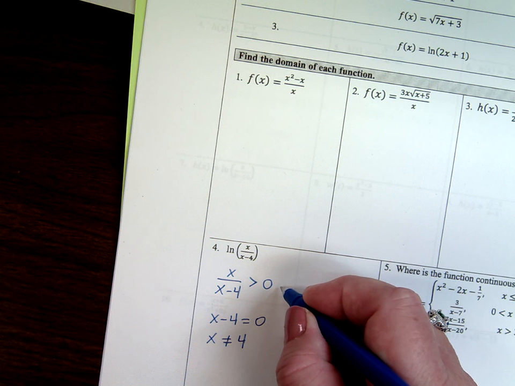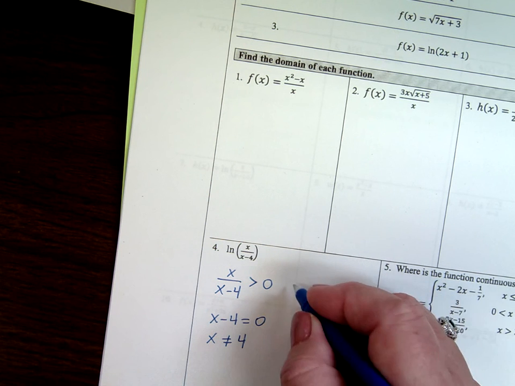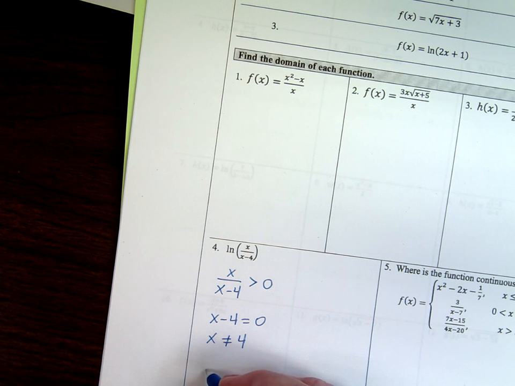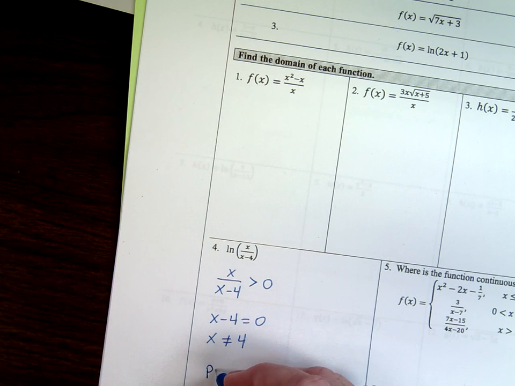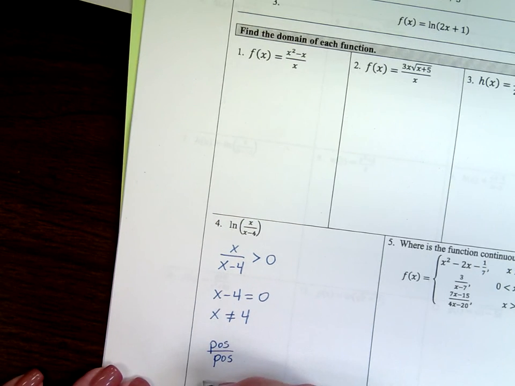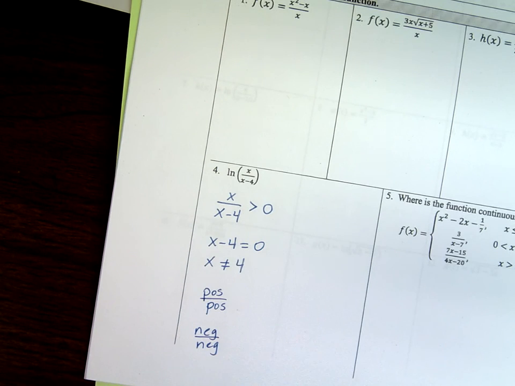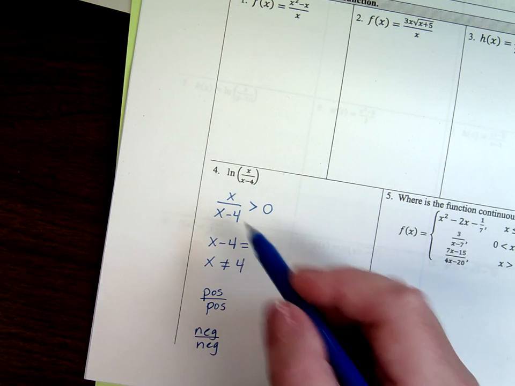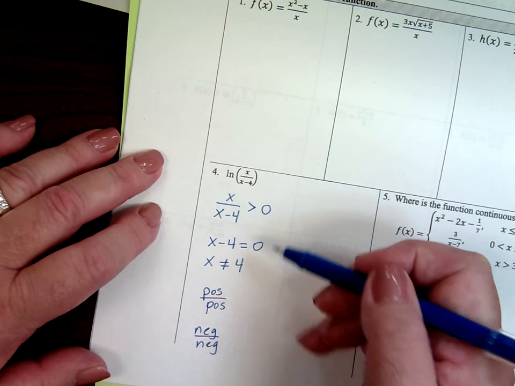This part here, this x over x minus 4, is the part that you have to kind of put your thinking cap on. Because if you have a fraction, and you're thinking fractions, the only way I can have a positive value, I need to be greater than 0, is if I have a positive over a positive in my fraction, or if I have a negative over a negative. Both of those situations are going to be things that cause a positive fraction. And so you have to think about what numbers are going to work in this to keep it positive over positive.